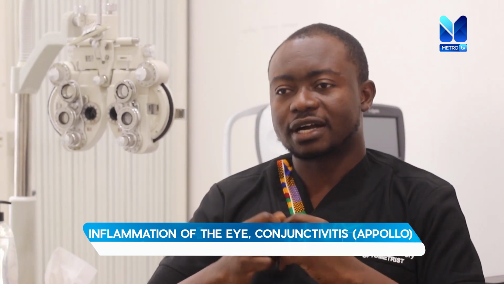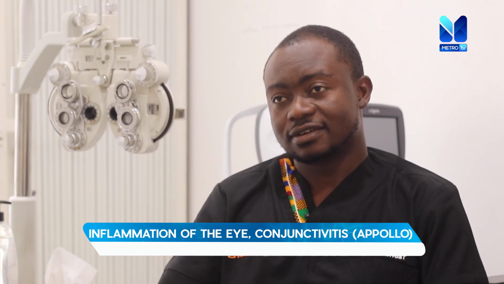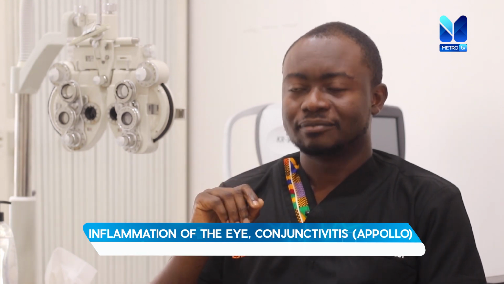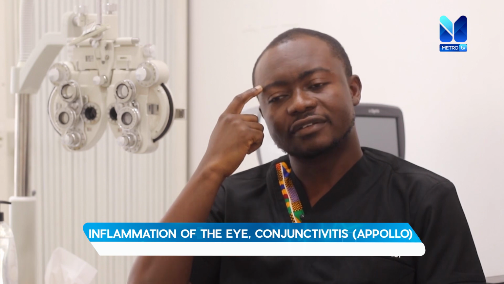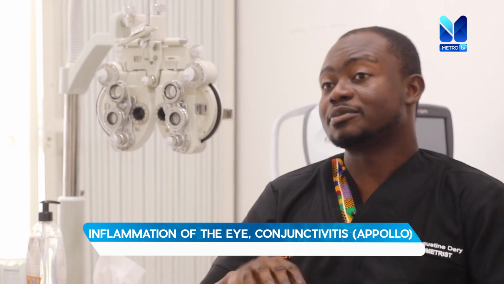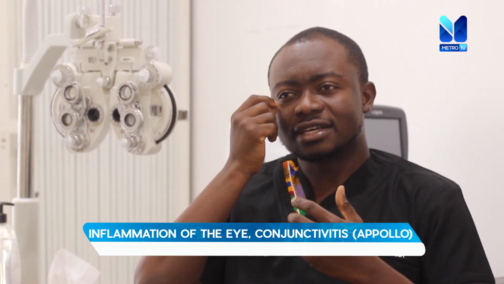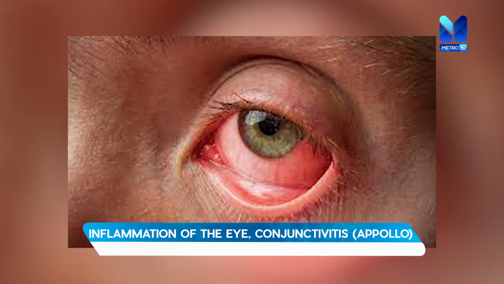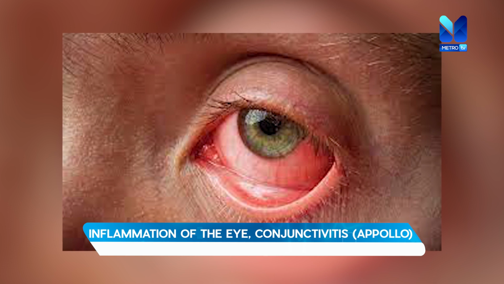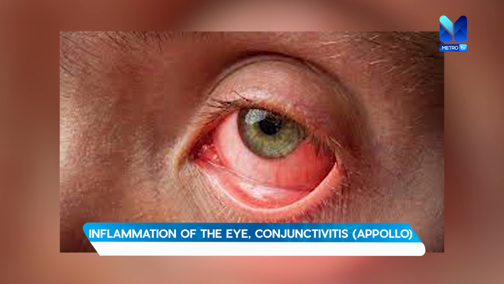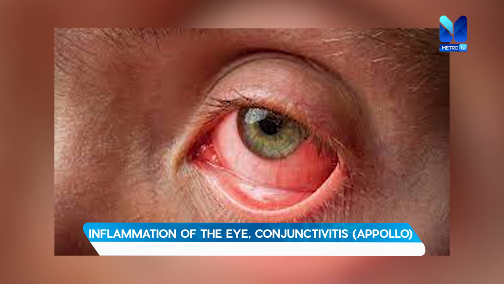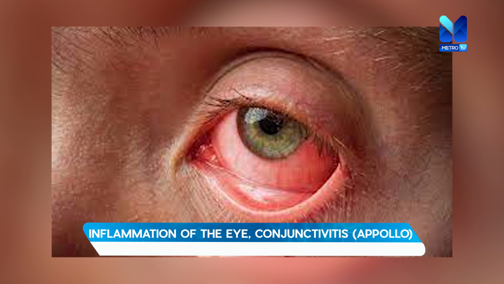People wake up and see some discharge around the eyes. So if you look at someone with Apollo, he has red, bloodshot eyes, and some people will have swollen eyelids all around. They will have a little bit of discharge, especially when they wake up the first time. This discharge can be a bit sticky, and during the day it's very watery. They are very uncomfortable with light. And because of all this discomfort and tearing, they would once in a while complain of mild blur in their vision.